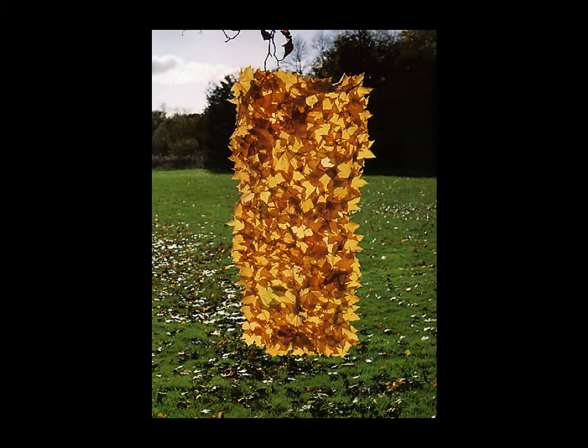Now, stitching is an important part of his work as well. He uses natural things like thorns and twigs in order to stitch work together. And this appears in a number of different ways. Here we have a hanging piece. This piece was actually in the Yorkshire Sculpture Park, which was at the college that I went to when I did my master's degree in England.